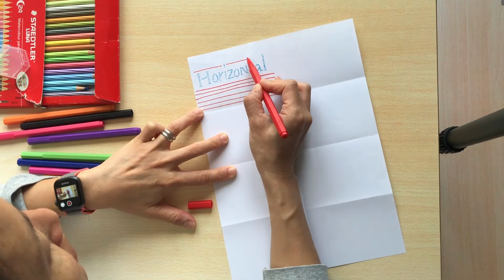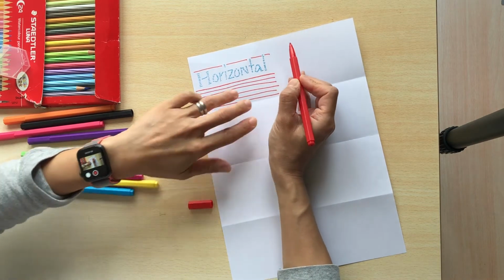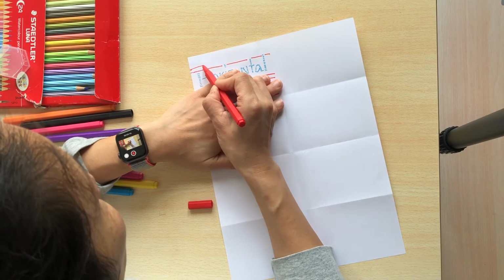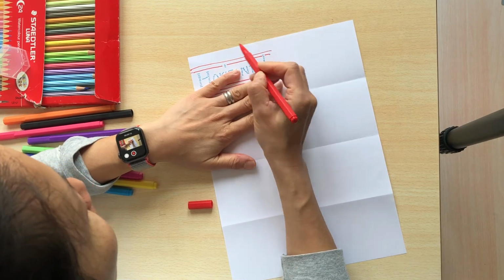Ooh, okay, here we go. Ooh, there's some lines going across. It's important because we folded the paper, it's gonna be a little bouncy. So make sure you are holding your paper.